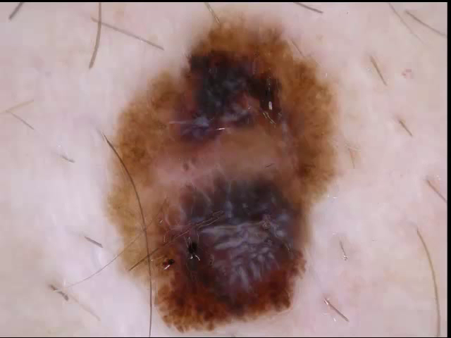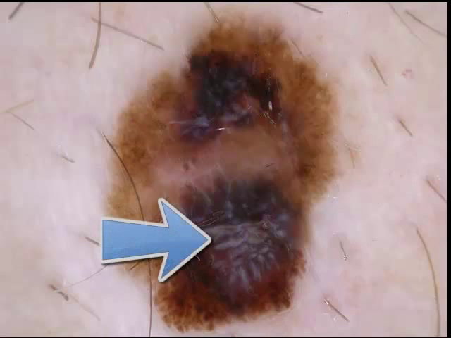Now what is left? Melanoma or SEPK? But there are no clues to SEPK, and there are clues to melanoma. Yes, the thick white and gray lines. So what's the diagnosis? Melanoma. So this is how it works.